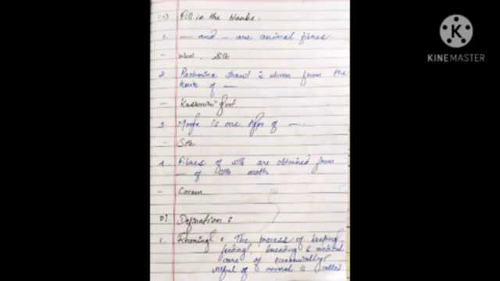C is fill in the blanks. The first one is dash and dash are animal fibers, and the answer is wool and silk. Second one is Pashmina shawl is made from the hairs of dash, and the answer is Kashmiri goat. Third one is Muga is one type of dash, and the answer is silk. Fourth one is fiber of silk is obtained from dash of silk moth, and the answer is cocoon.